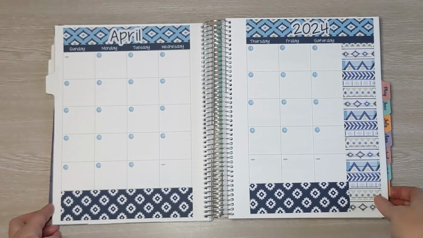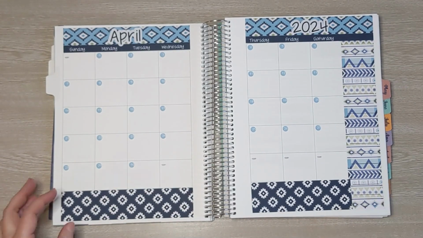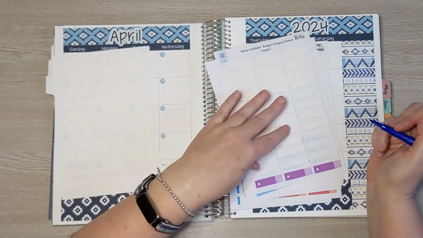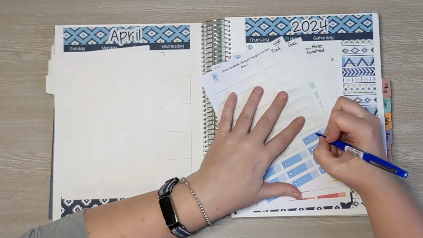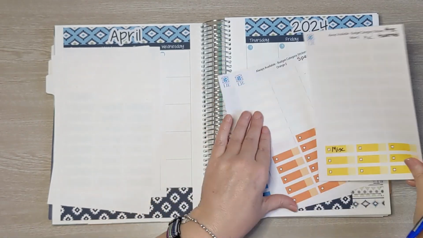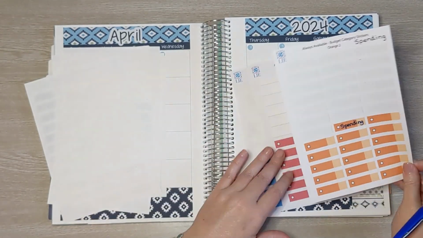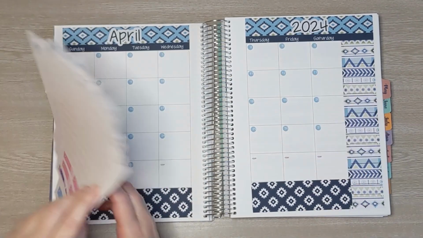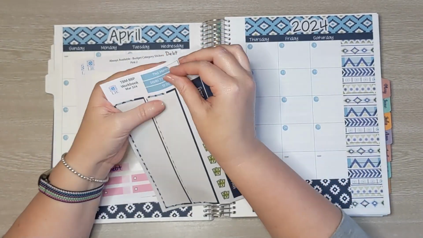Okay, so now that I have the monthly spread all set up, I am going to get the sidebar set up, and that's where these always available budget category stickers come in. What I'm doing is I'm writing the budget categories that I use, and then I'm going to put it on the sidebar there. I do that so I can have it as a budgeting key as I use the monthly spread to track my expenses throughout the month.